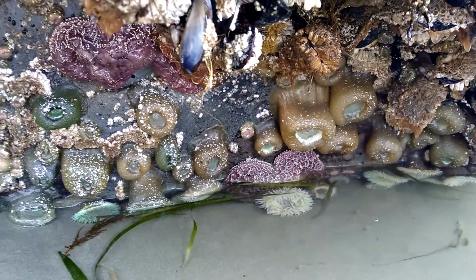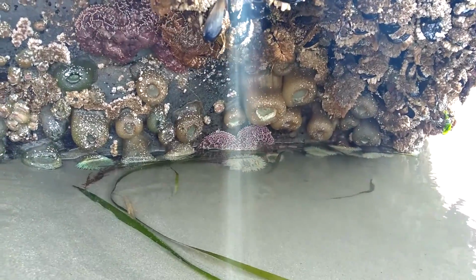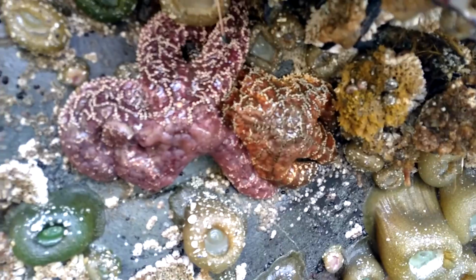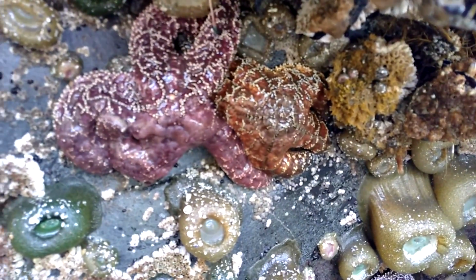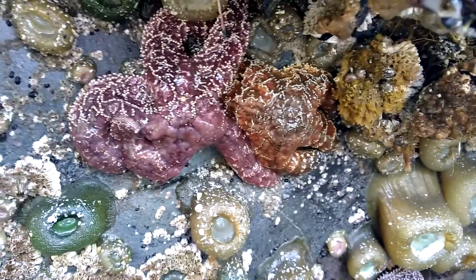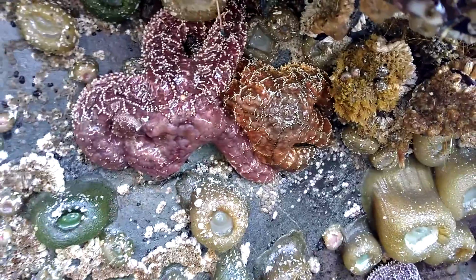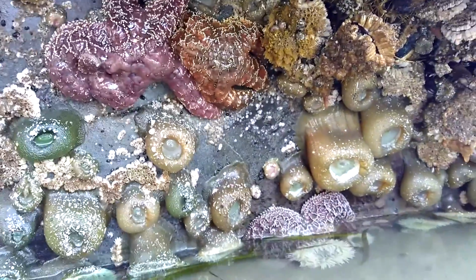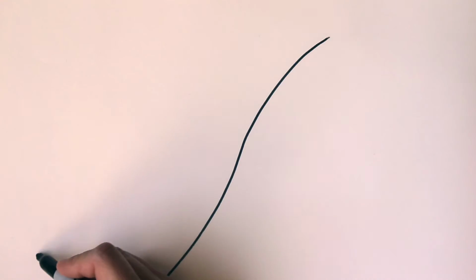Do you guys know what that means? Keystone species are species that have a big impact on their environment, even if there's only a few of them. Sea stars are a great example of keystone species. A few sea stars will have a large effect on the number and location of species in the intertidal zone. Let me show you what I mean.